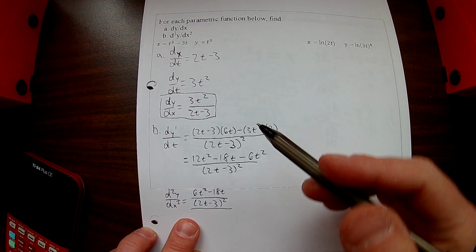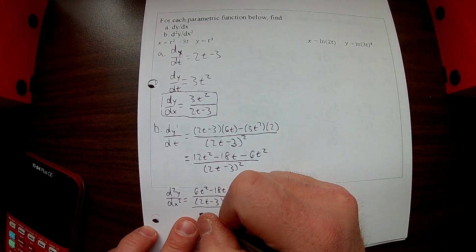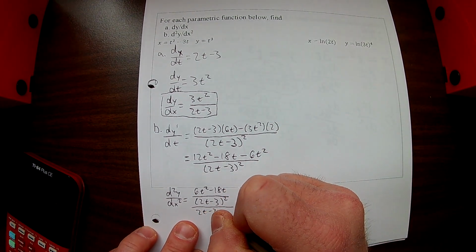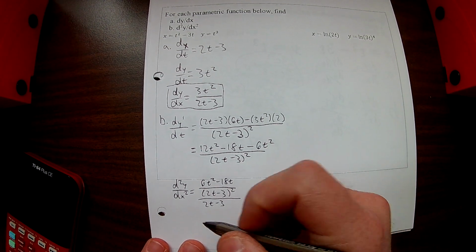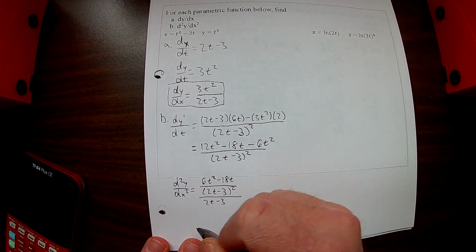If only I had written that down. Oh, hey, it's right up here. Divided by 2t minus 3. That is an answer. If this is a free response question, that is acceptable to leave it just like that. Now, we know that we're better than that. We're not actually going to leave it just like that.